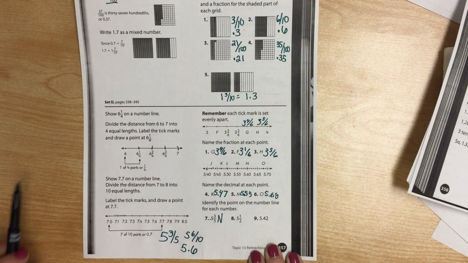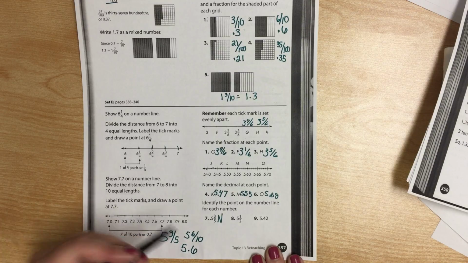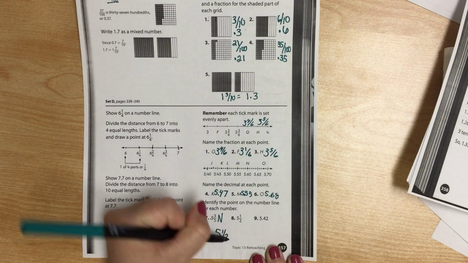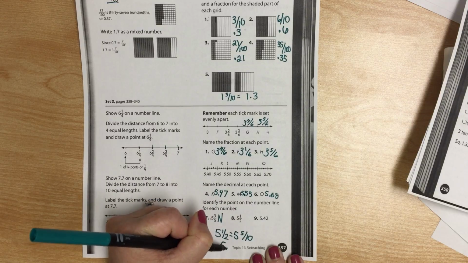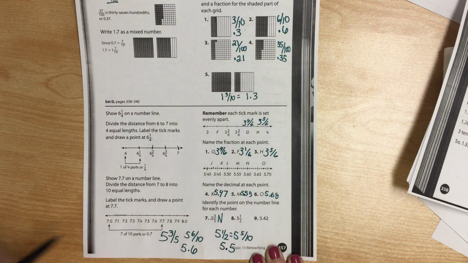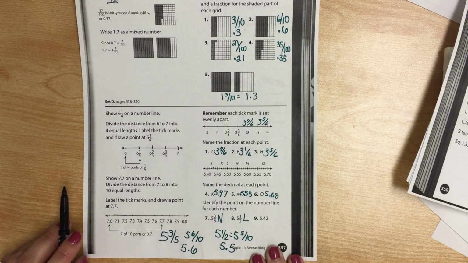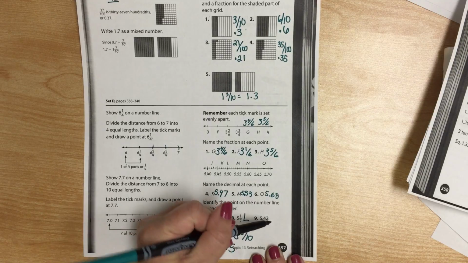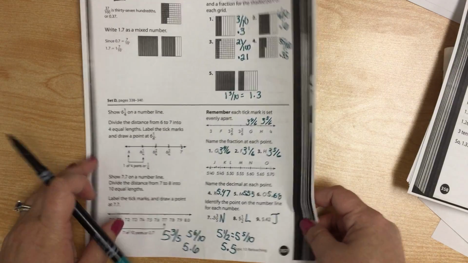Okay, for 5 1/2. What would I do? You would change the 2 to a 10. If the 2 gets changed to a 10, what does the 1 get changed to? 5. So 5 1/2 becomes 5 5/10, which then becomes 5.5. So what letter is that? L. Then, oh, that's nice. 5.42, where's that? J. Good. Okay, moving on.